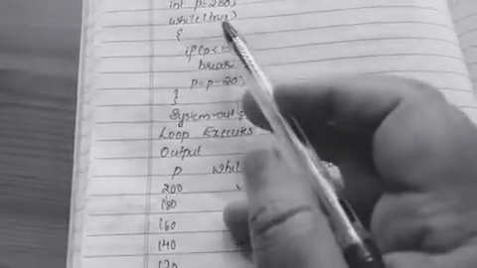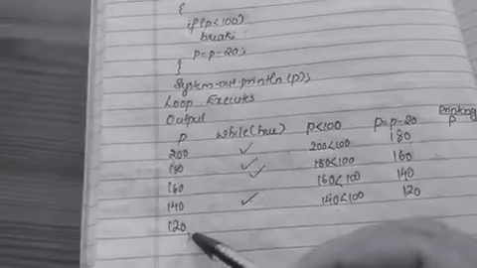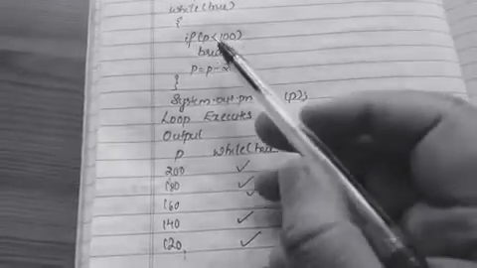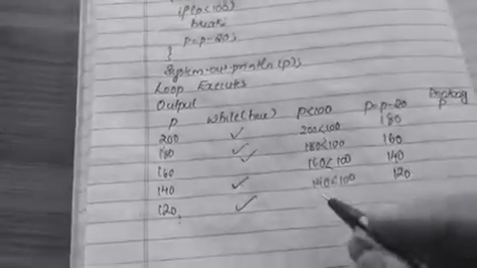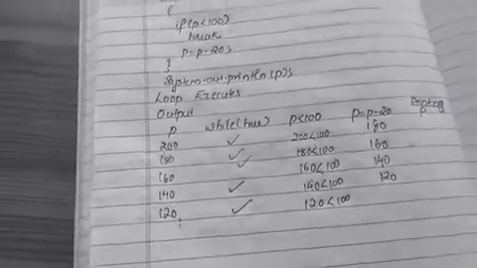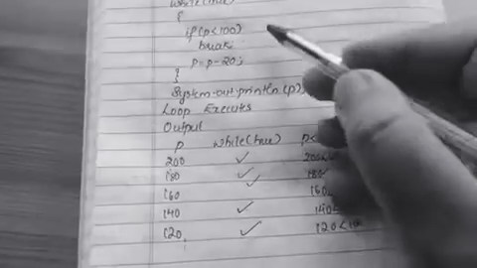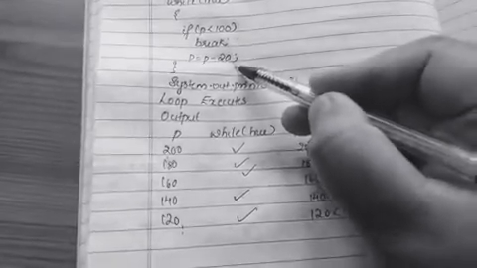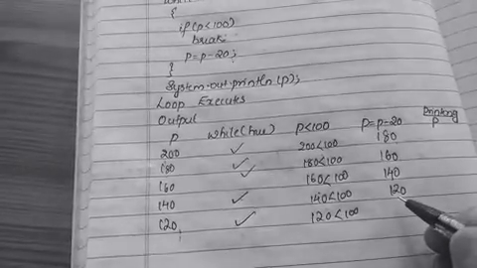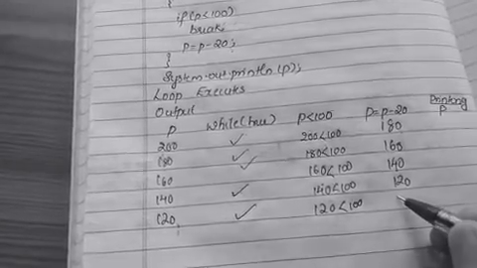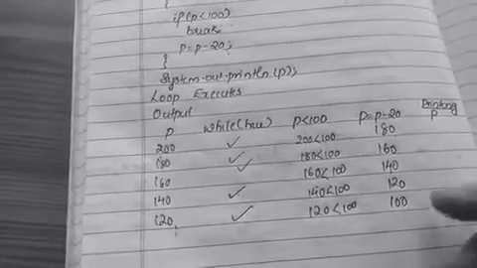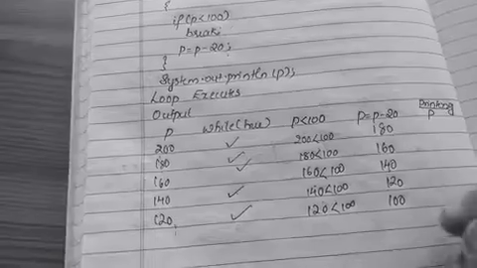We will check it while true. The value of P, yes, it's true. We will come inside the loop. We will check another condition, that is 120 less than 100, that is P less than 100. Is it true? No. We won't execute break. We will come to this line, where the value of P will be decremented by 20. Now the value of P becomes 120 minus 20. It is 100. Okay. Clear?